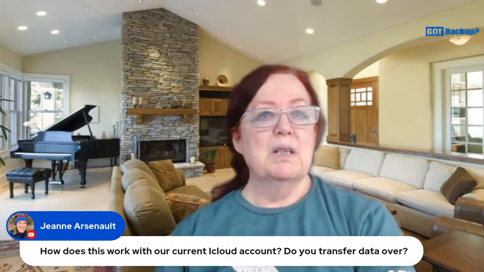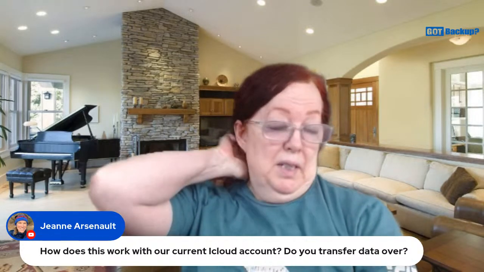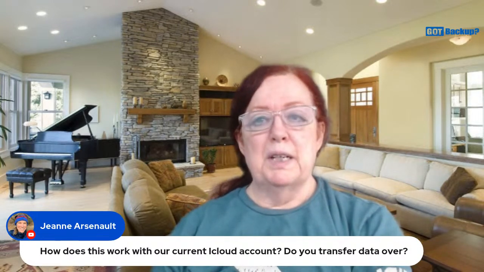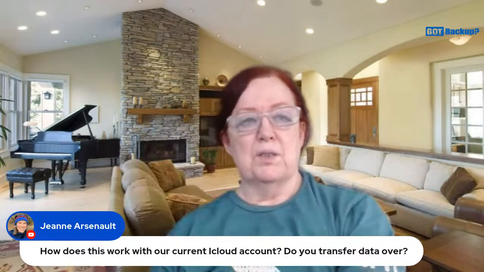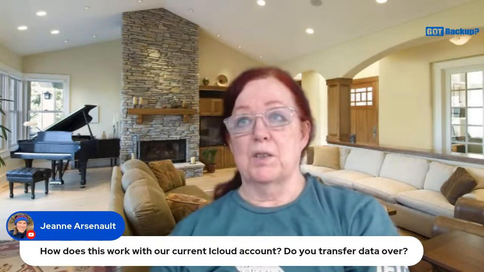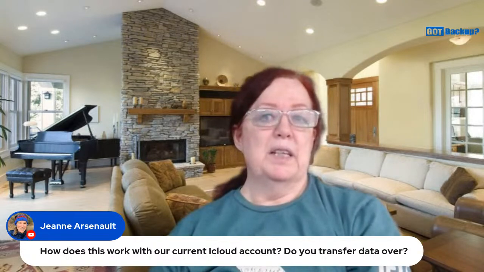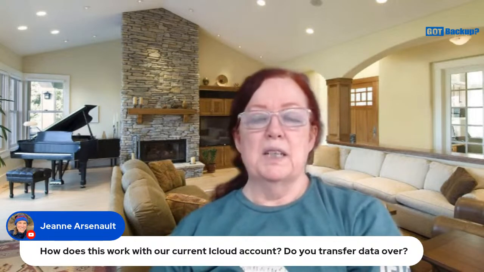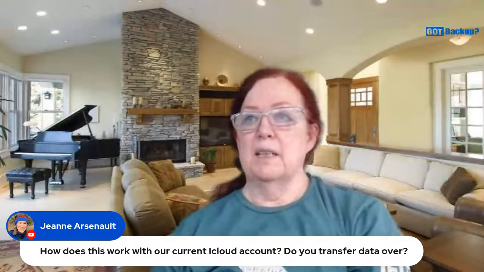How does this work with our current iCloud account? I closed down my iCloud. I mean, I didn't close it down, but I'm not worrying about it. And I downloaded it to my computer. But anything that is already still on your phone will get transferred into Got Backup. It will get transferred in. But something that's no longer on your phone, you might want to download one time to your hard drive, and then you'll be able to get it transferred in correctly. Okay?